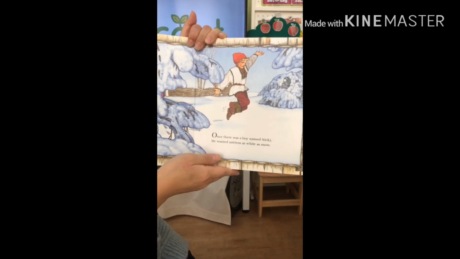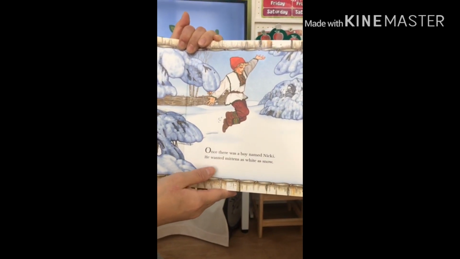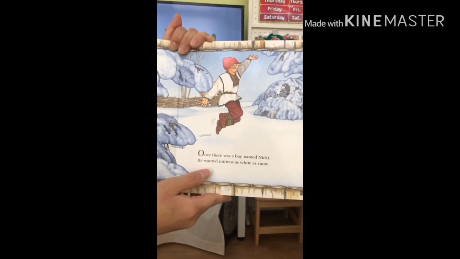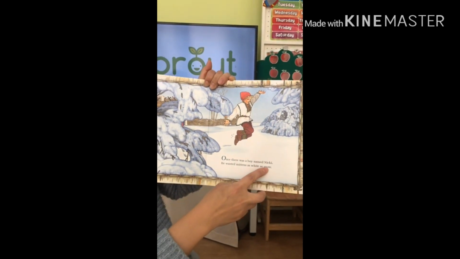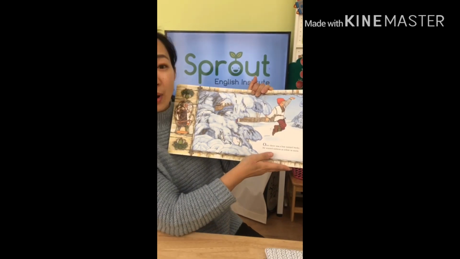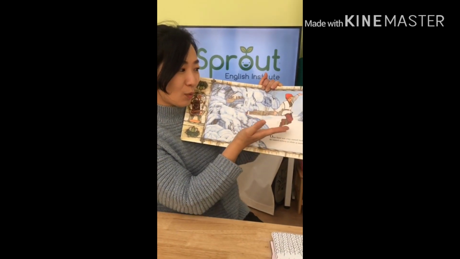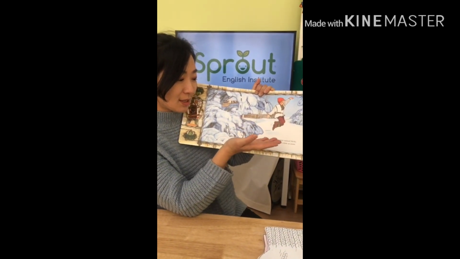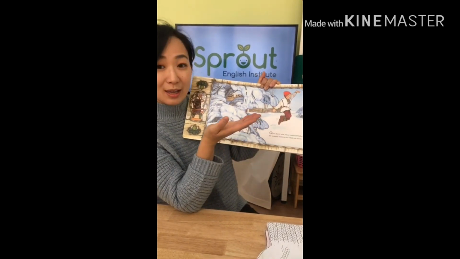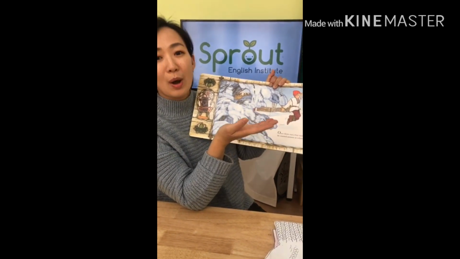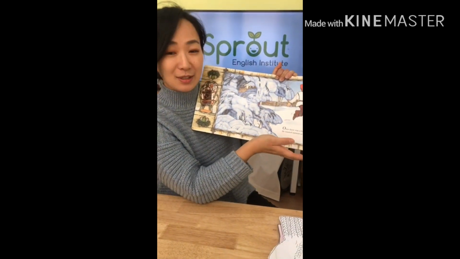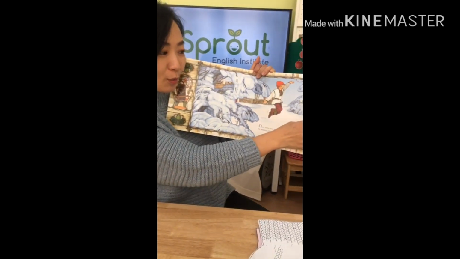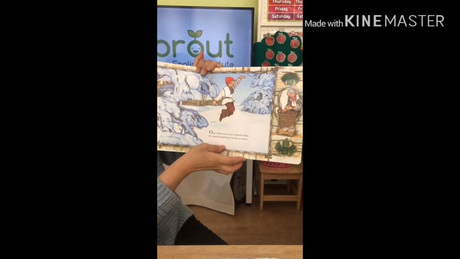Once there was a boy named Nicky. He wanted mittens as white as snow. So we know that the snow color is white. Nicky wants a pair of mittens, but he wants them to be white. What would happen if your mittens are white? Not a big deal, but what would Grandma think?